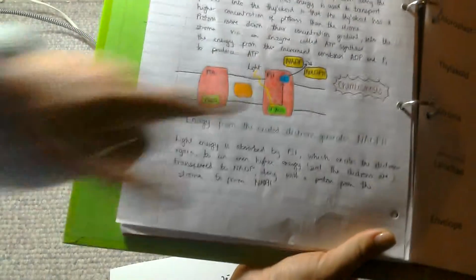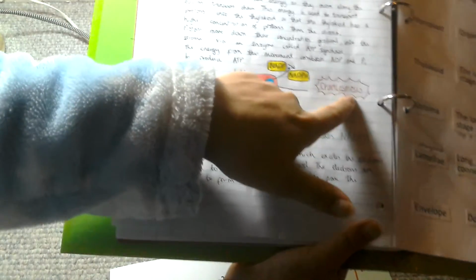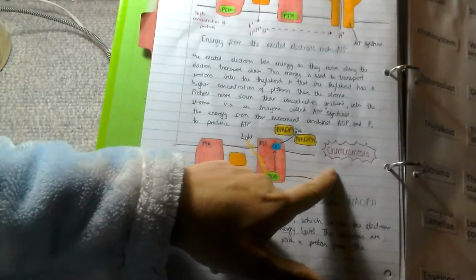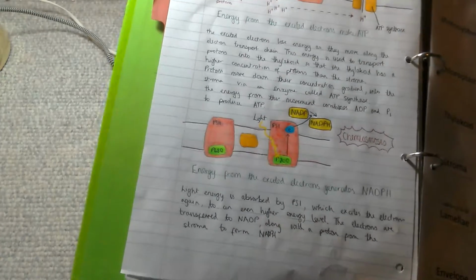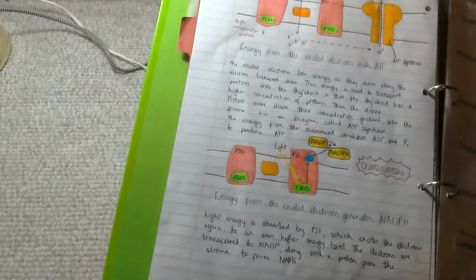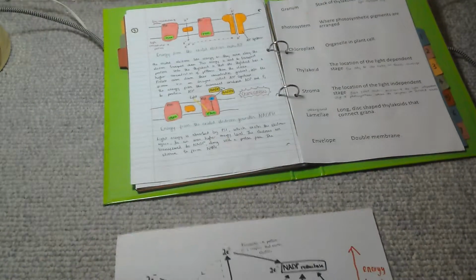This process is called chemiosmosis, where the electron is used to make NADPH. NADPH is also called reduced NADP. So that's what happens.